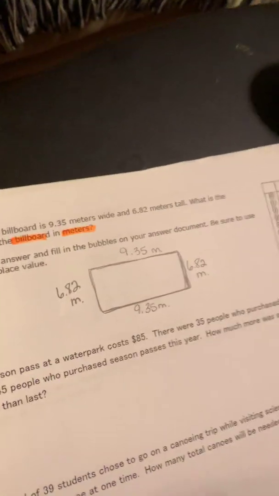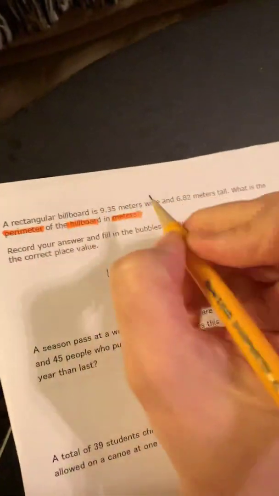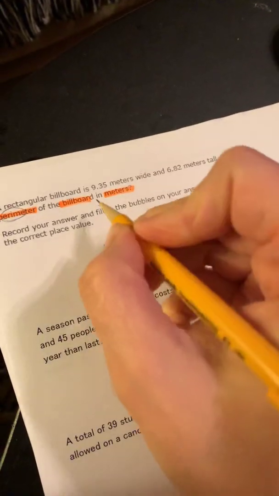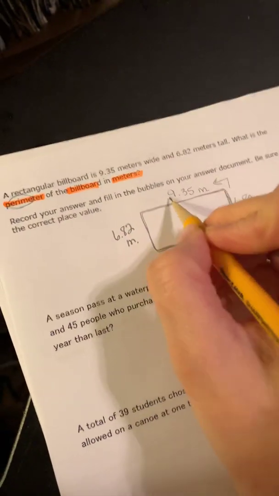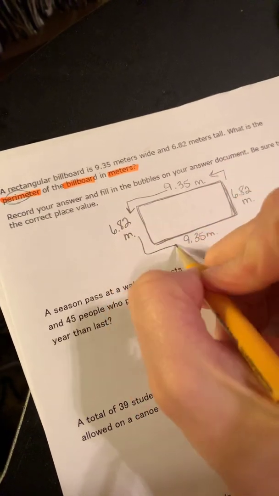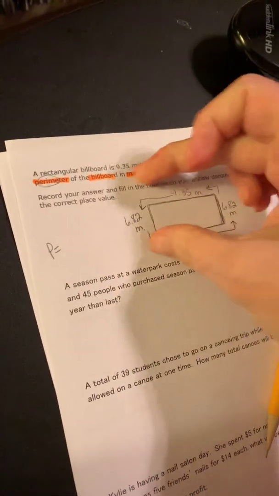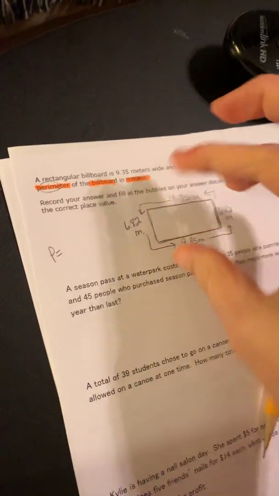All right, so I've labeled it. Well, what am I looking for? I'm looking for the perimeter. Where is the perimeter? It's all the way around. How do you find the perimeter? You add the sides together and write the unit down. All right, who can tell me the formula for perimeter? Perimeter is 2 lengths plus 2 widths, because if you grab 2 lengths and 2 widths, you've made it all the way around. 2 lengths plus 2 widths.